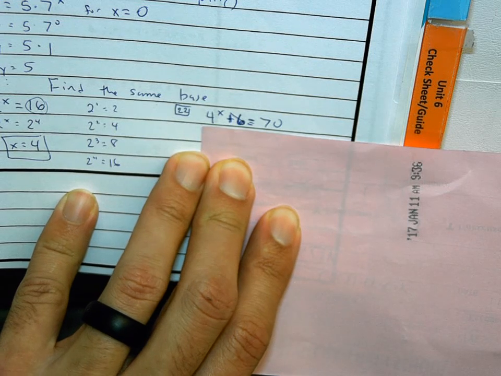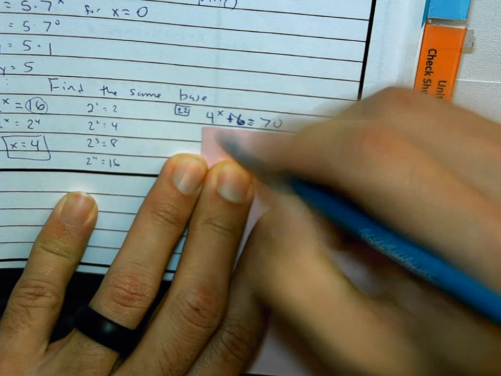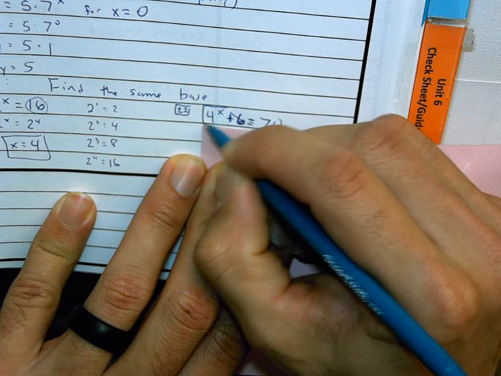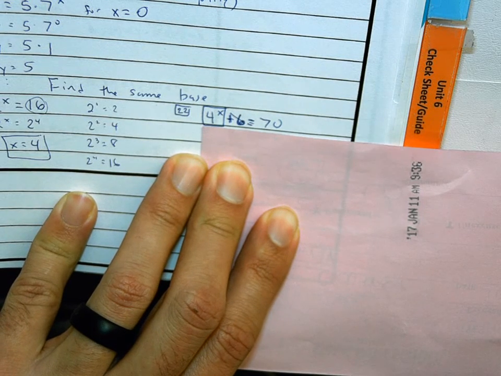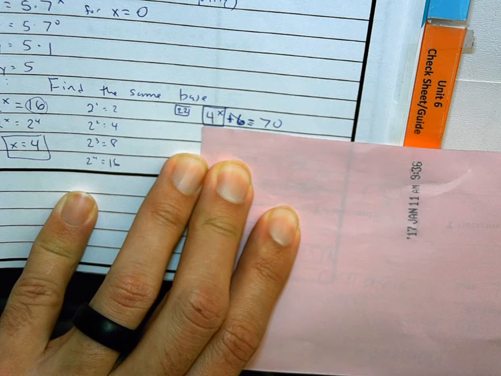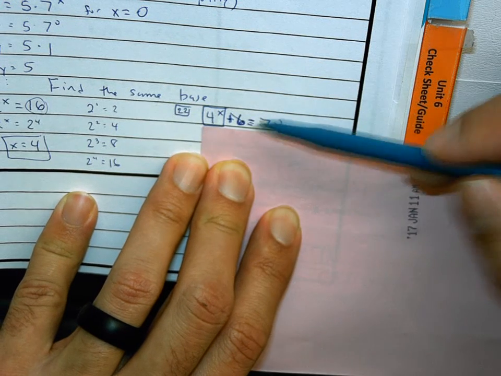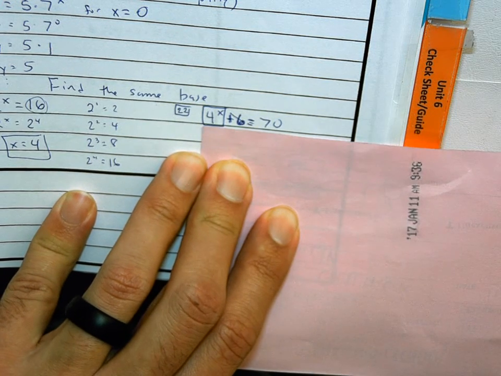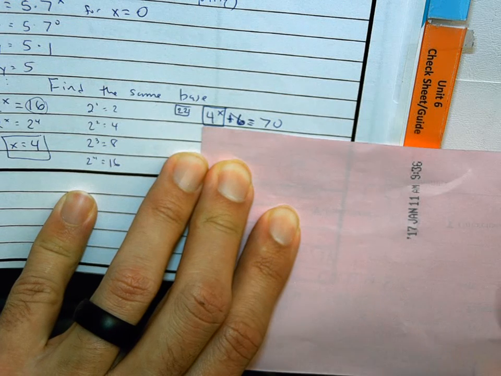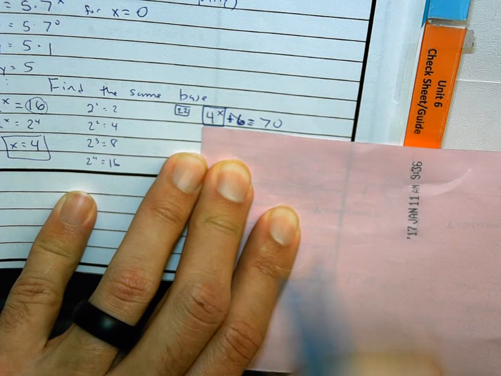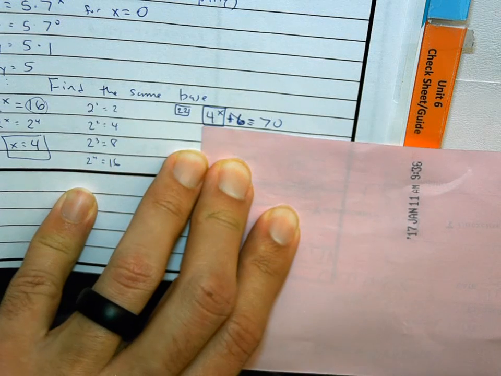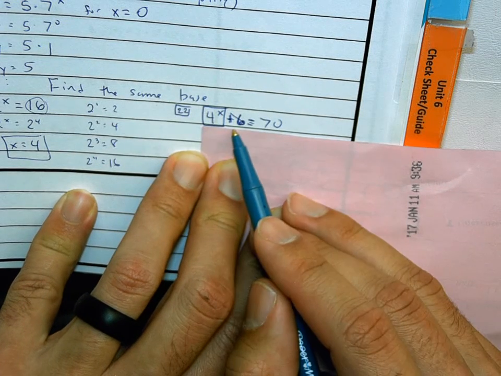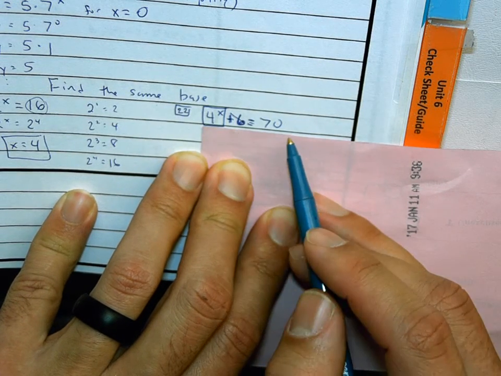What we're going to want is to get this little piece, this 4 to the x power, by itself. What we don't want is this plus 6 next to it. And just like you learned way back in Unit 1, you can move this to the other side by doing the opposite. What's the opposite of adding 6? Minus. And whatever you do to one side of the equal sign, you do to the other.